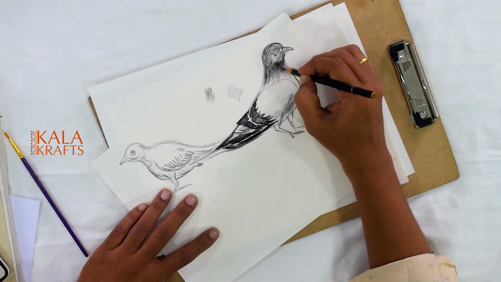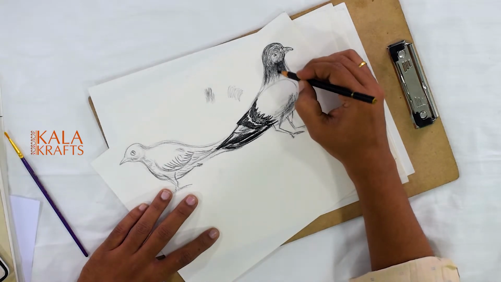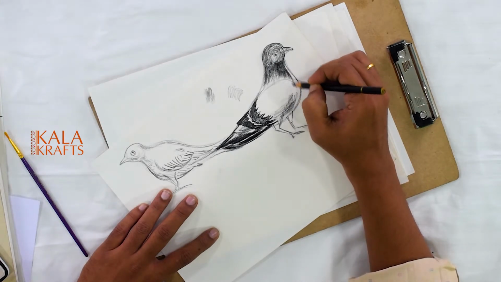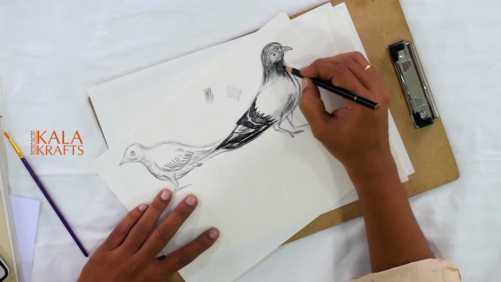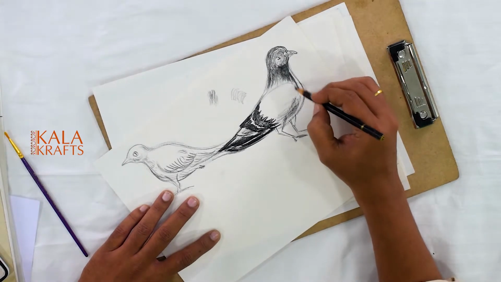Like this. So slowly, gradually we will develop this. I am overlapping the same small strokes which I told you initially. So I am just taking those strokes only. I have also adjusted the shape of the bird here, if you see. So this I am taking here.